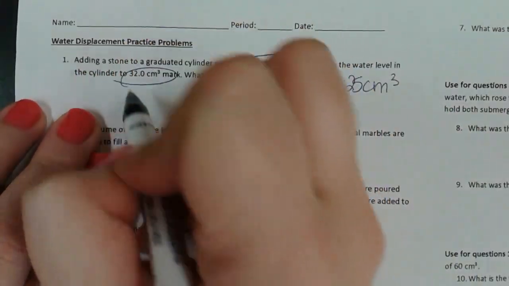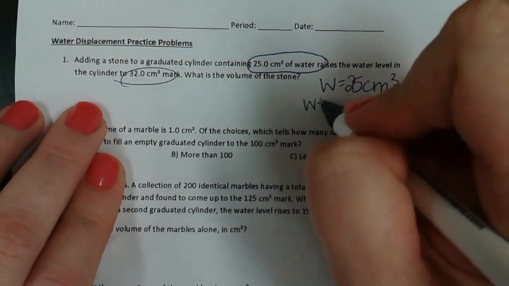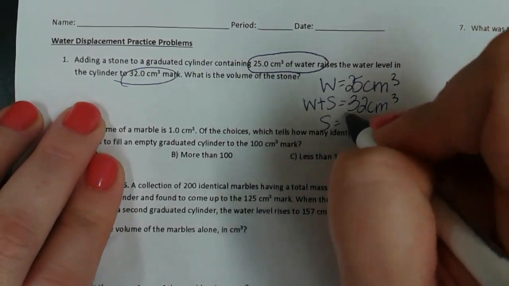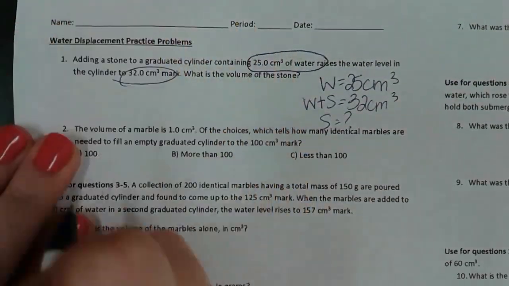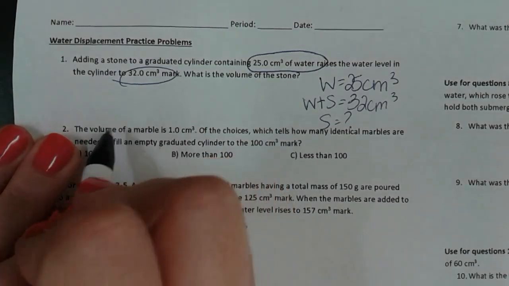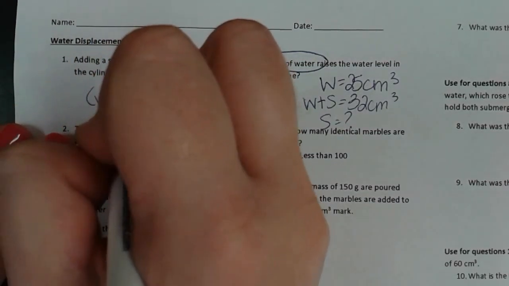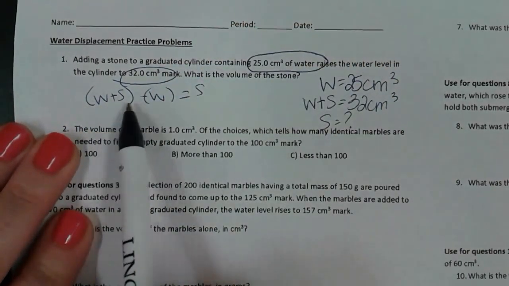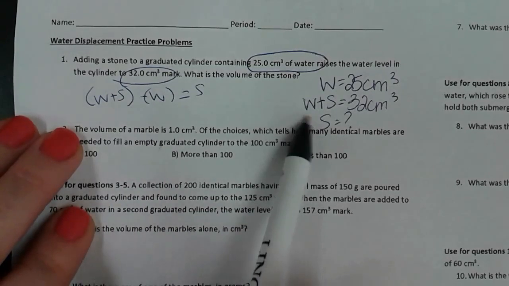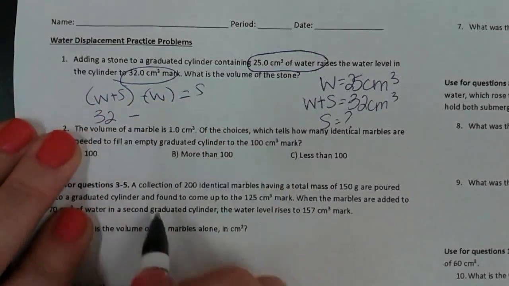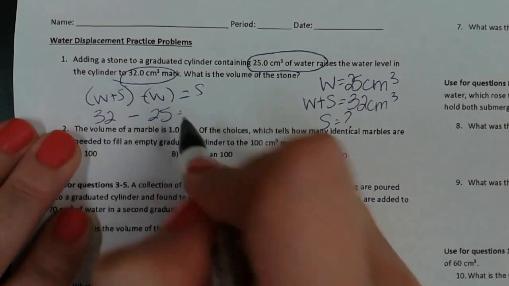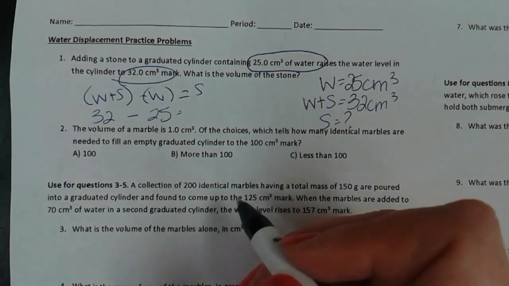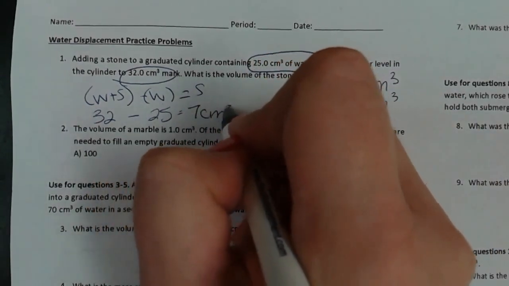We're going to add them. It's going to go to 32. So what is the stone? You can see water plus stone minus the water would give us the stone. So now let's plug in our numbers. 32 minus the 25 gives us 7 cubic centimeters.